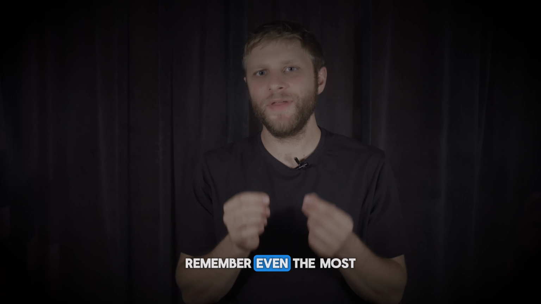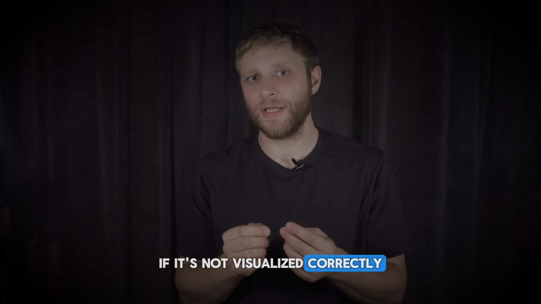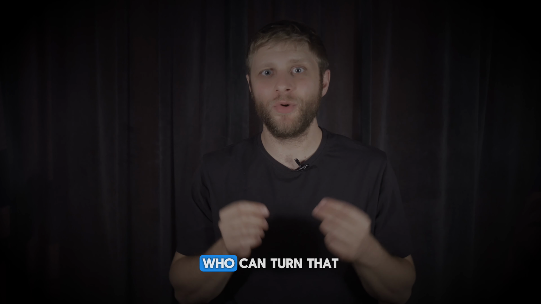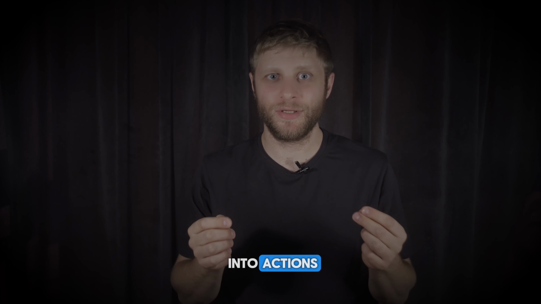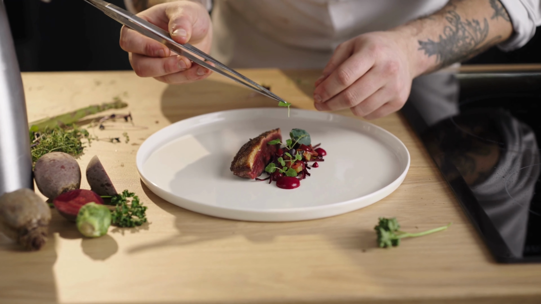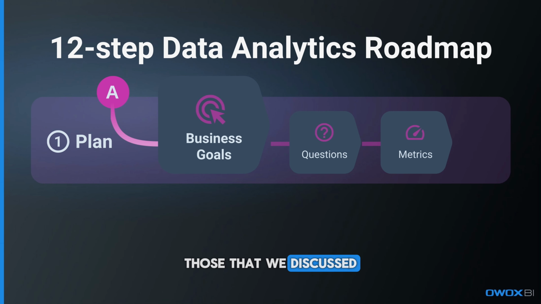Remember, even the most insightful data is useless if it's not visualized correctly, and even more important, delivered to the right person who can turn that into actions. You can have all of the perfectly prepared ingredients, but without serving them right, your analytics dish won't satisfy the business goals, those that we discussed at the very beginning of the roadmap.